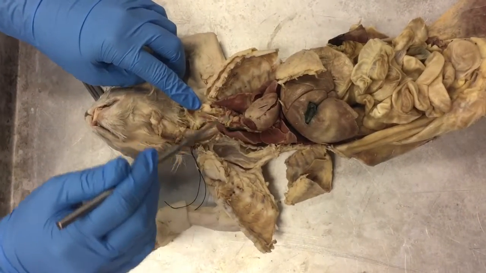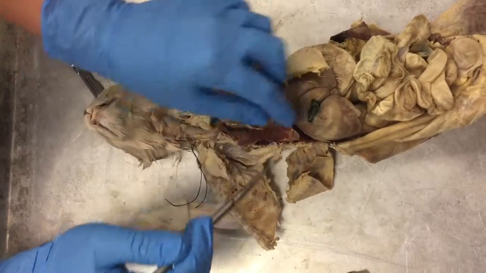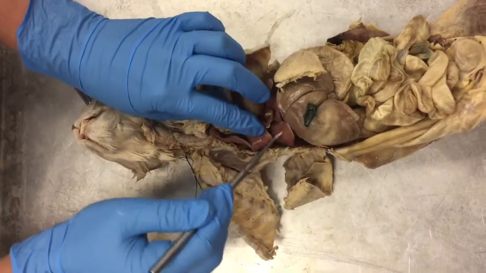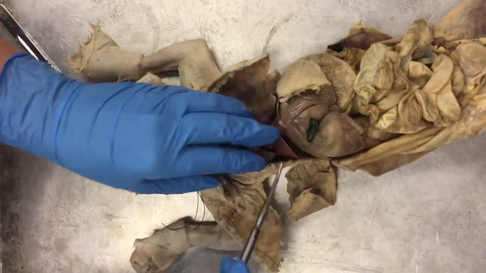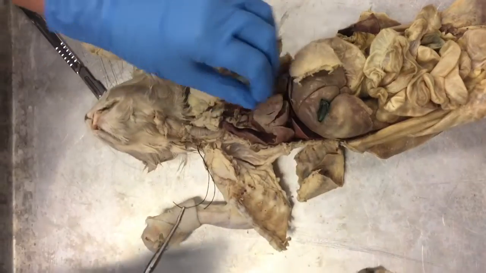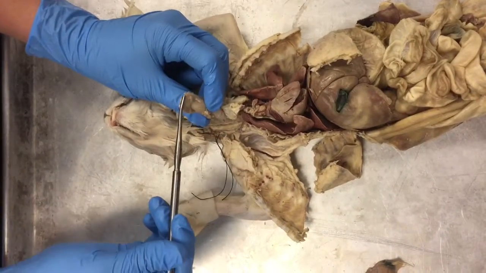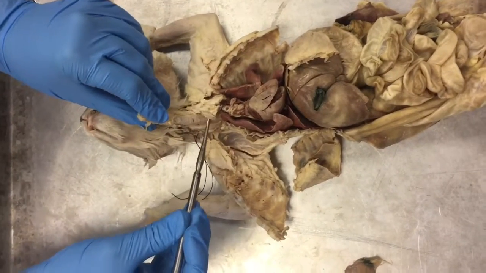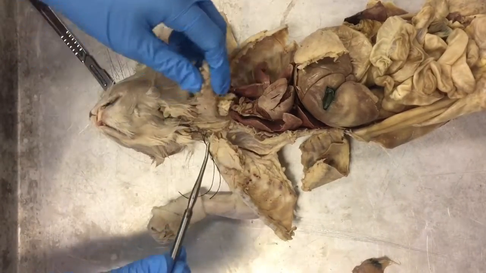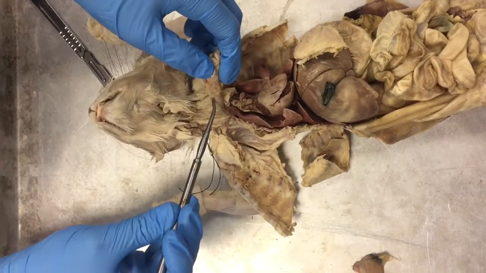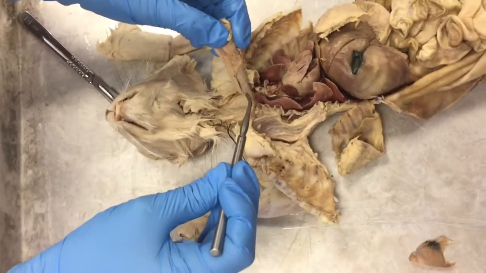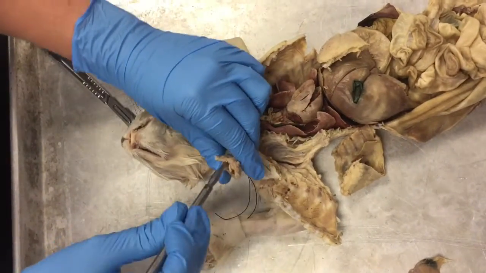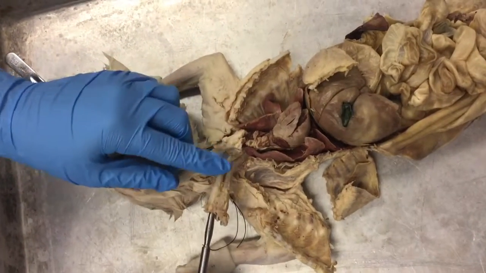These are the lobes of the lungs. You have anterior lobes, the middle lobes, and the posterior lobes. And then you have the mediastinal lobe. This is the larynx, the epiglottis, and the trachea with the C-shaped cartilage rings. And then you have the trachealis muscle back here. And then the esophagus. And here's the esophagus.